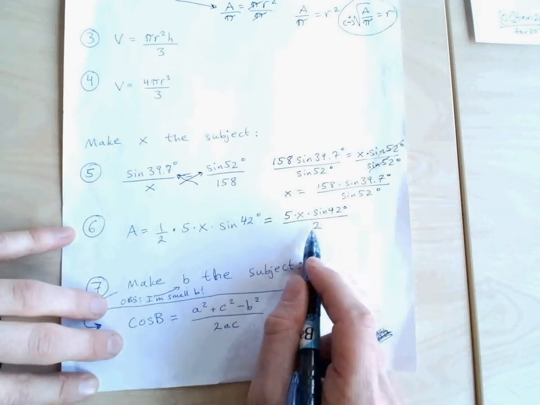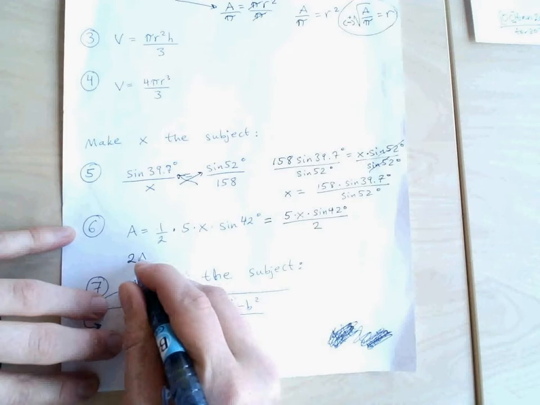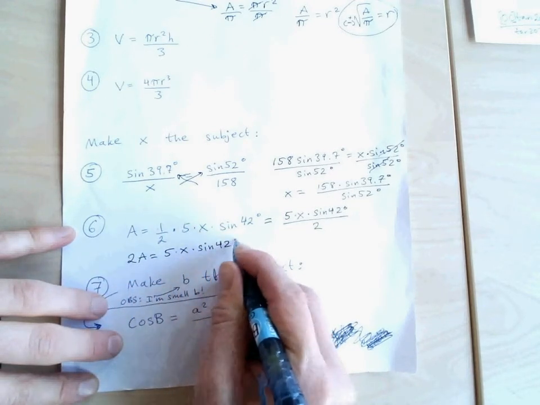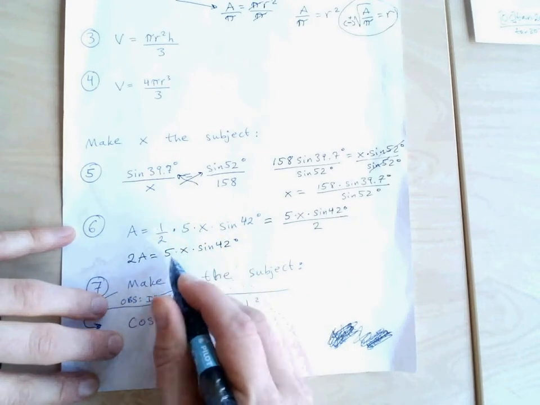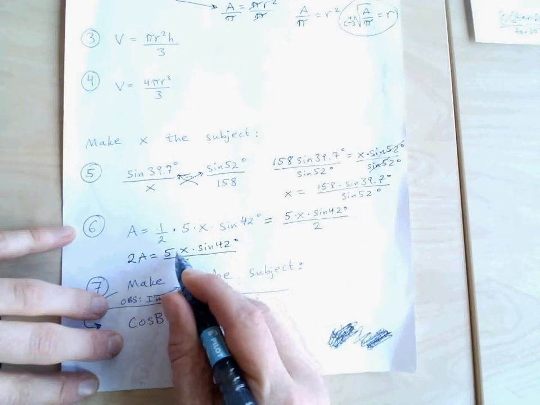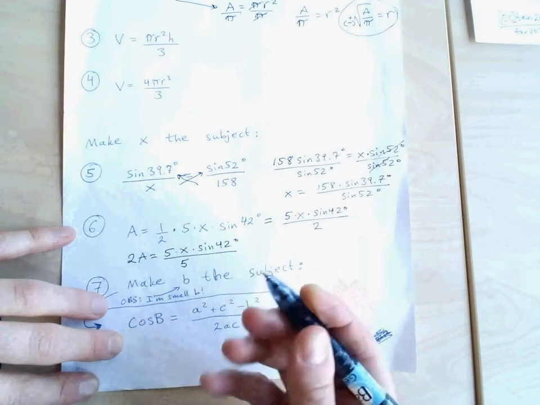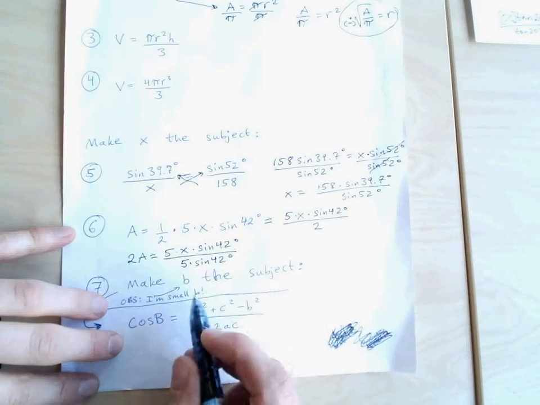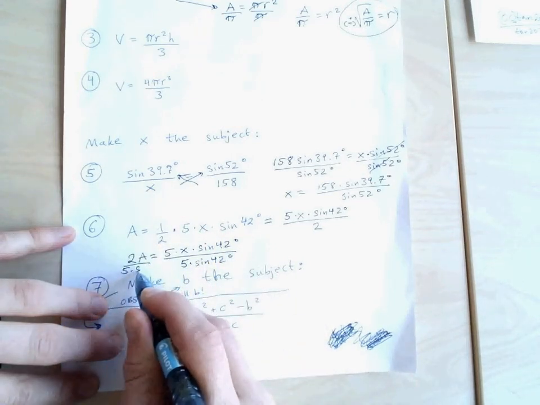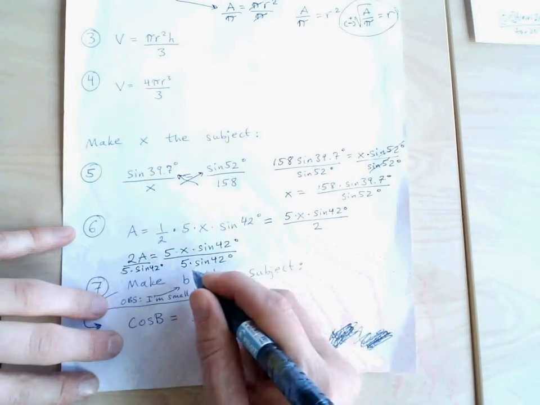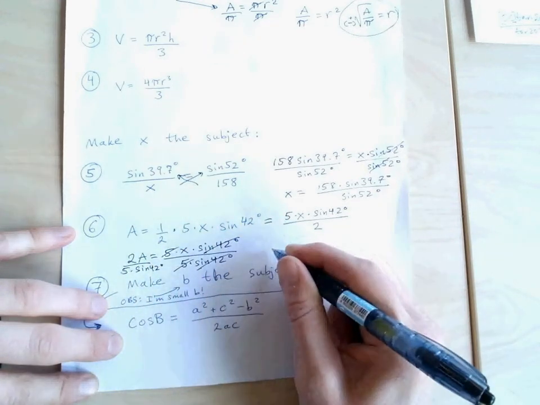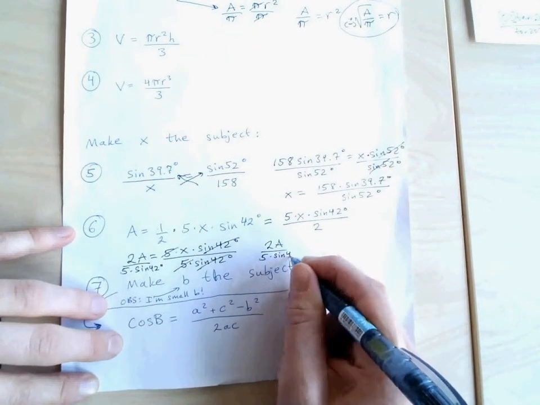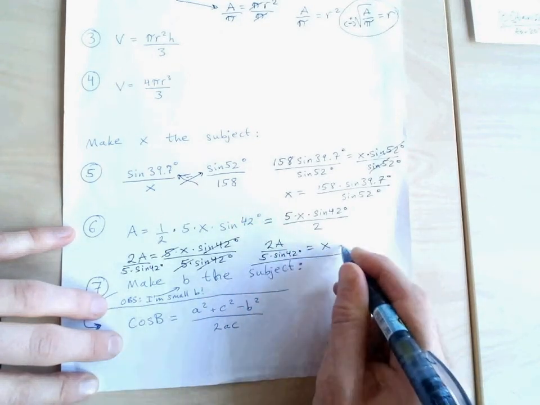And the 2 now, well, you multiply the 2 to this side, so you get 2a equals 5 times X times sine 42 degrees. We want X alone here, and therefore we divide. Here it's multiplication. To counteract that multiplication, we need to divide by both 5 and sine 42. We must then, of course, do exactly the same on this side. And eventually, these will cancel out, and you get 2a over 5 times sine 42 equals X, like this.